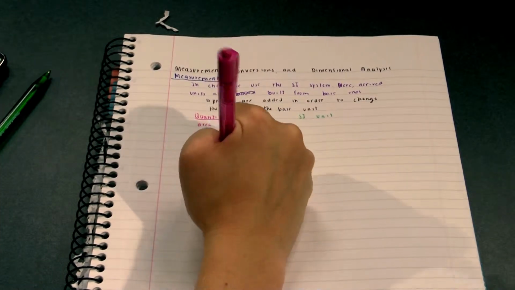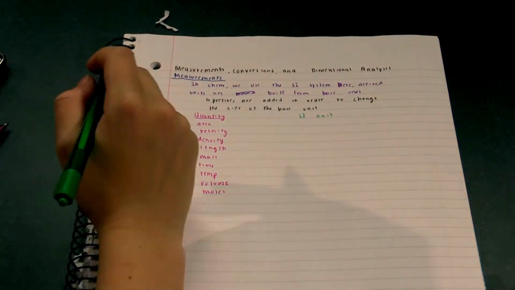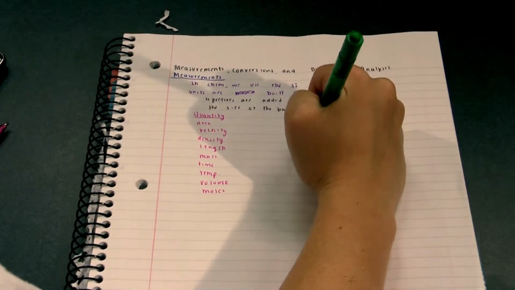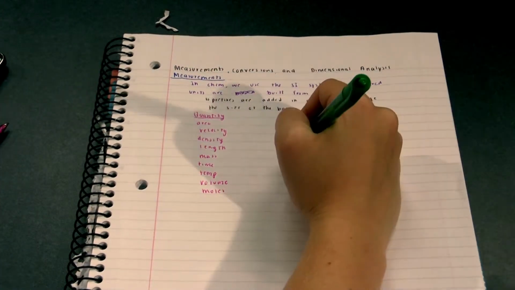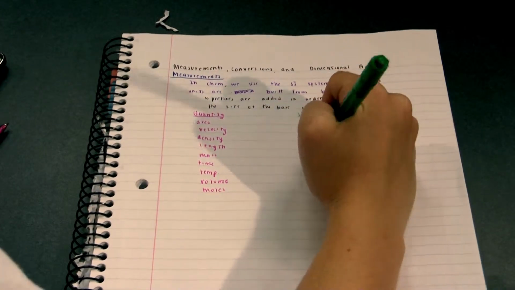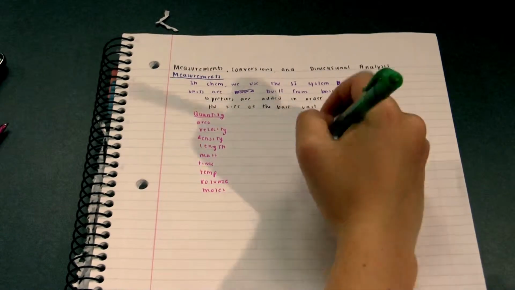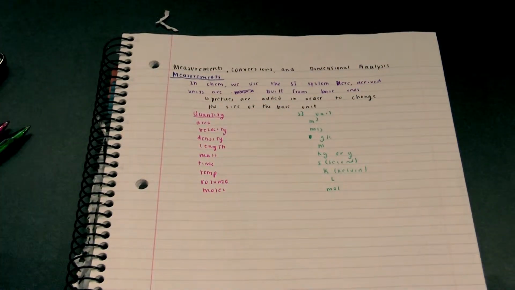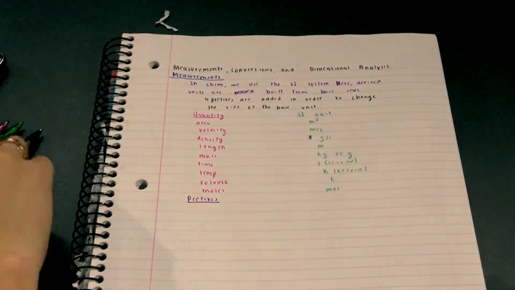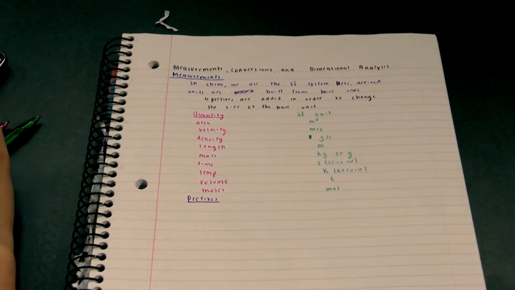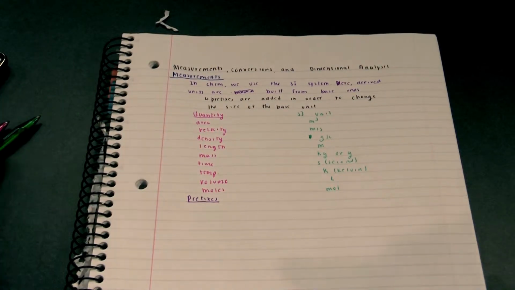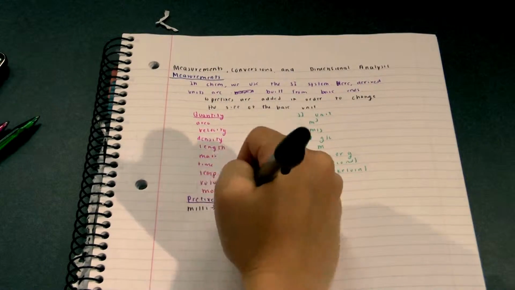For example, area would be meters squared, velocity would be meters per second, density would be grams per liter, length would be meters, mass would be kilograms or grams, time would be seconds, or s for seconds, temperature would be K, which stands for Kelvin, and volume would be liters. Moles would be mol, as an abbreviated form.